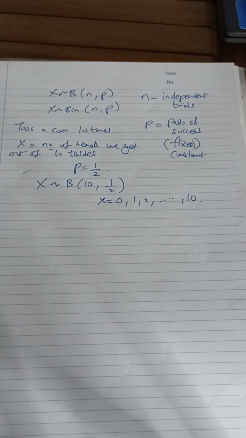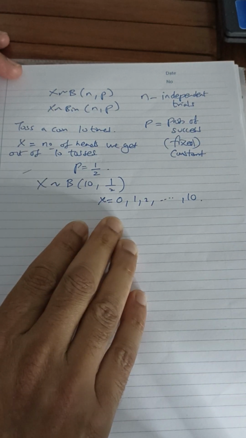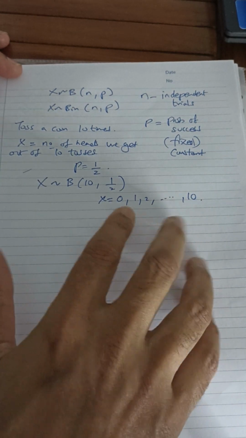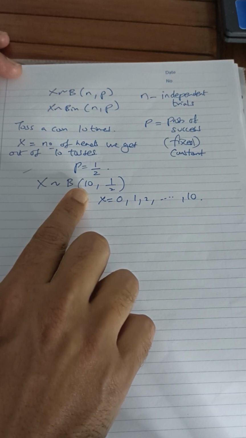So let's say X is the number of ones you get when you're rolling a die. You could be rolling a die 10 times and you don't get any ones. So by definition, X starts with 0 and it ends with the value of n, which is the maximum.